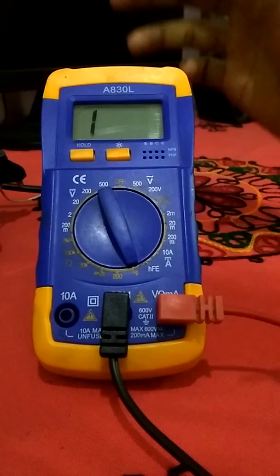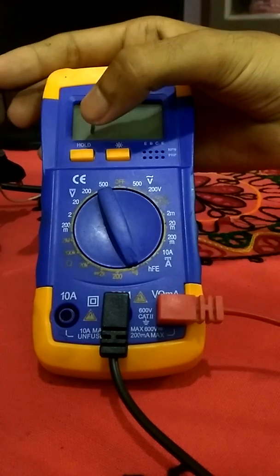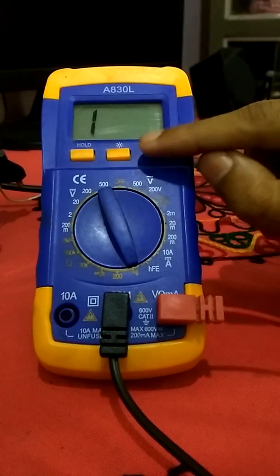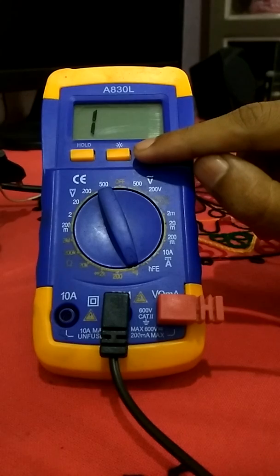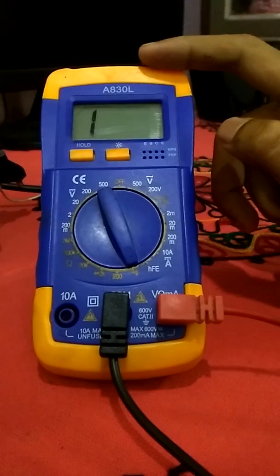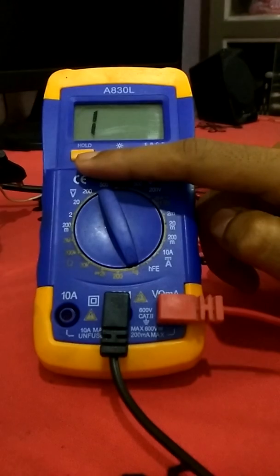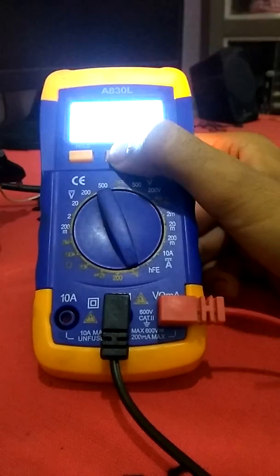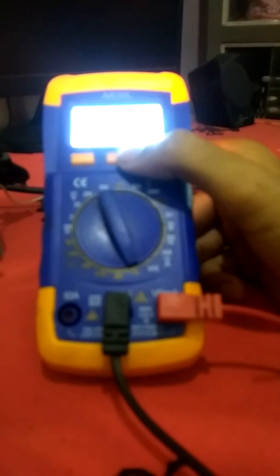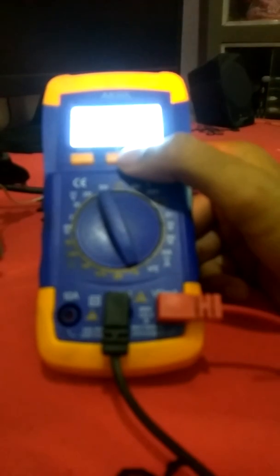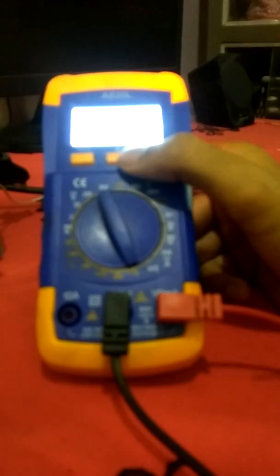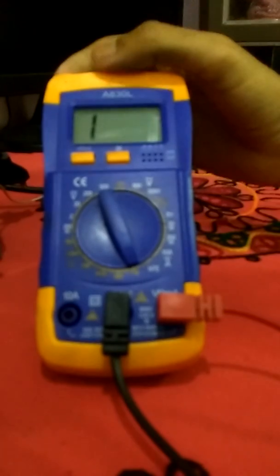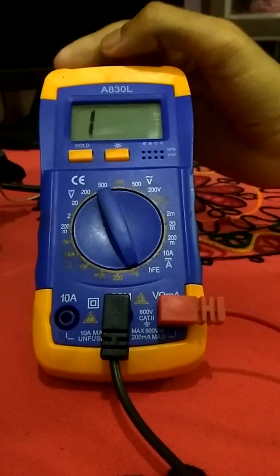Now here is a button called hold, and this is the button which is for lighting the screen. This hold button holds a result, and this light button we can show you. Here the light is emitted from the multimeter display. Now we can describe the further functions of the multimeter.